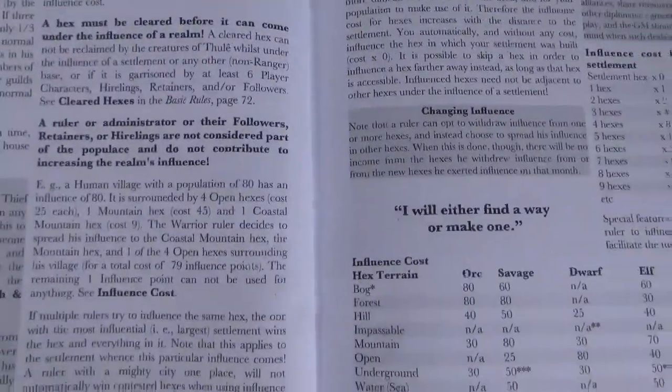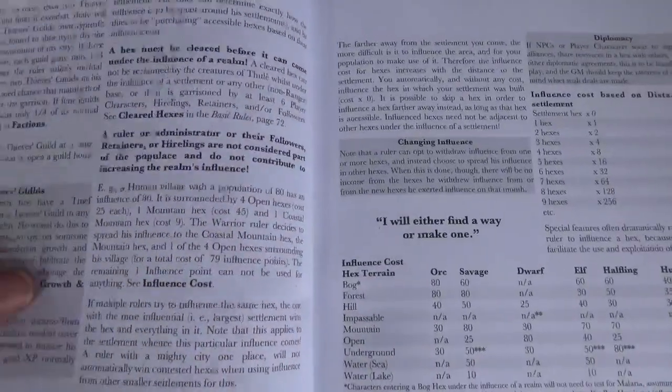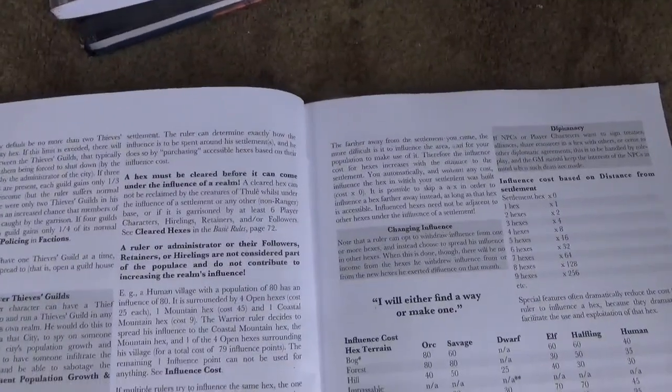The administrator or their followers, retainers or hirelings are not considered part of the populace because they're not working like the people living there are.